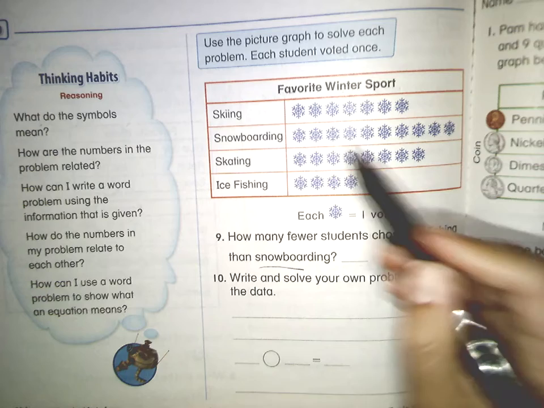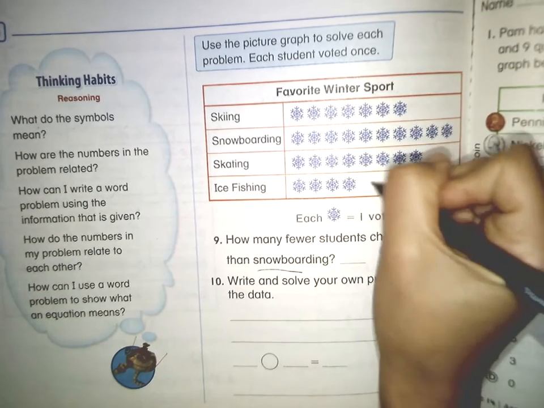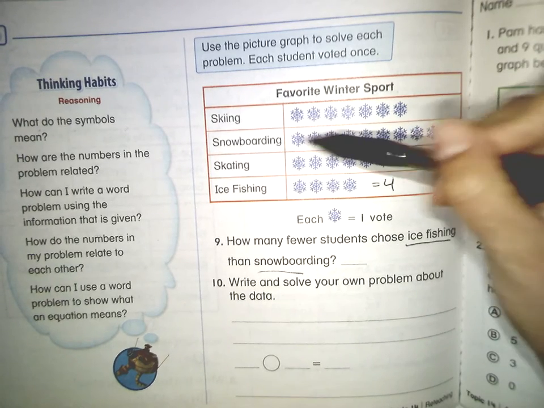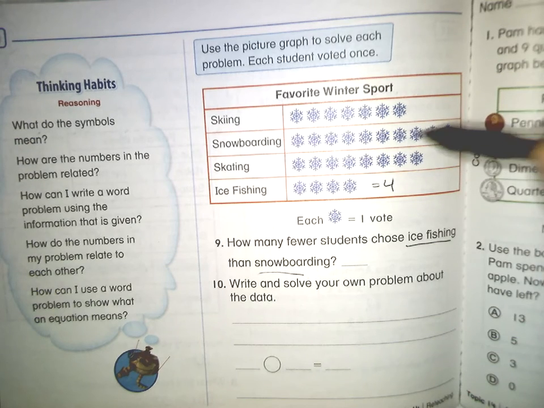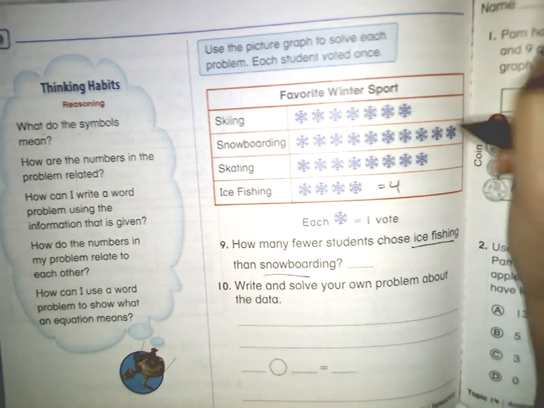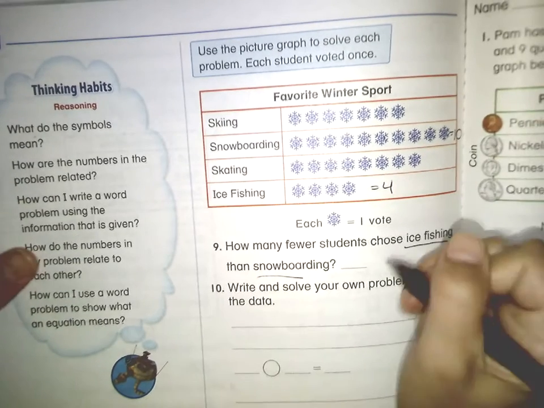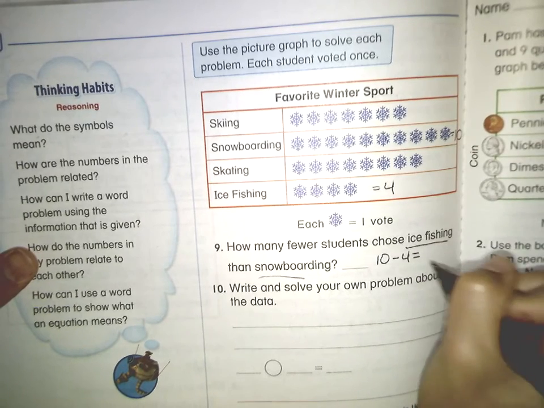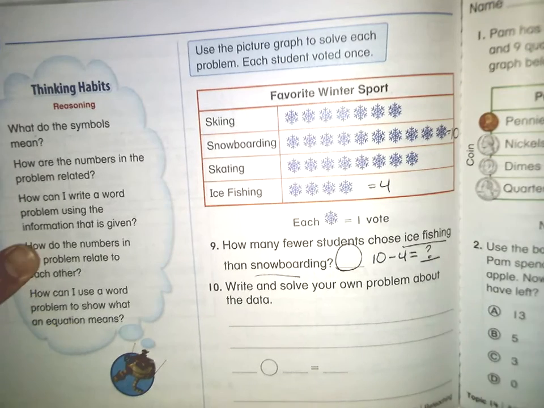Let's count ice fishing. 1, 2, 3, 4. So 4 people voted for ice fishing. How many voted for snowboarding? 1, 2, 3, 4, 5, 6, 7, 8, 9, 10. Wow, 10. So 10 minus 4 equals what?